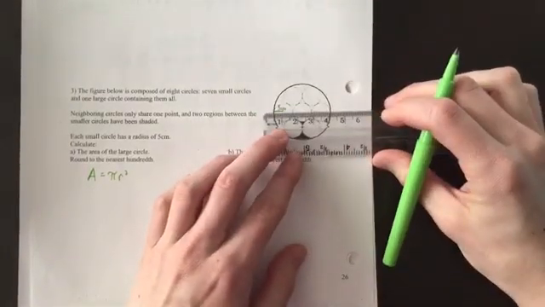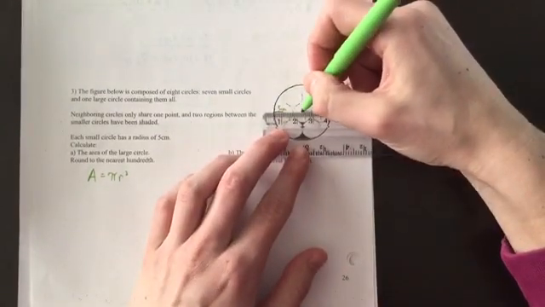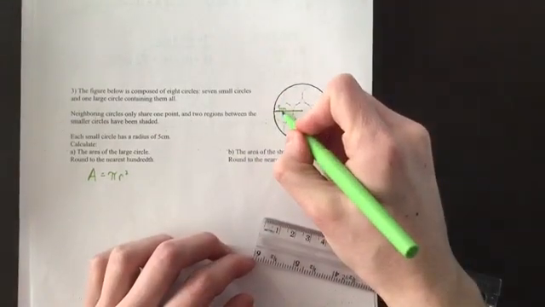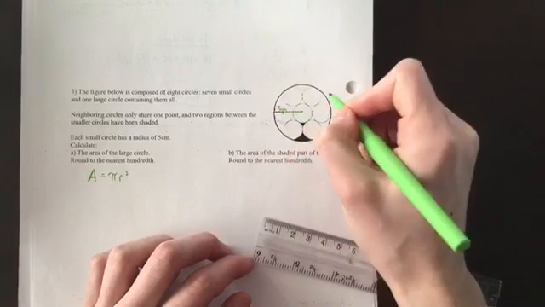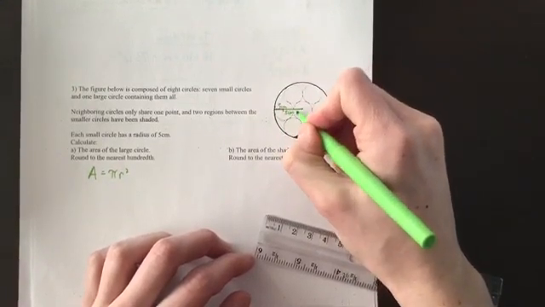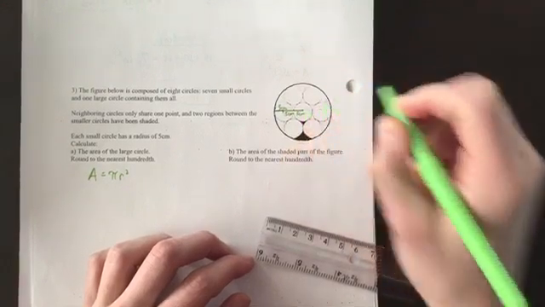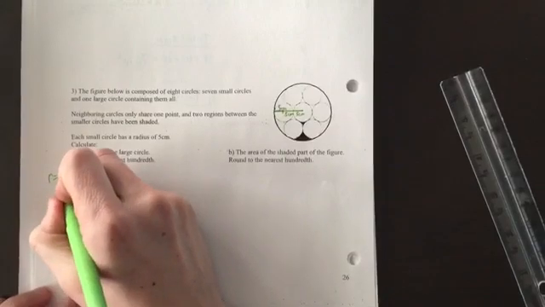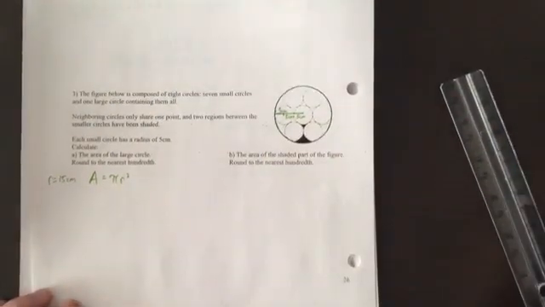If I continue and make the radius of the large circle from the center point out, I can see that it really is composed of 3 radii of the smaller circle. So we've got another 5 centimeters there, another 5 centimeters there, meaning that the radius of the large circle is actually 15 centimeters.